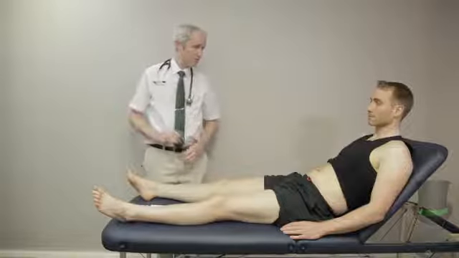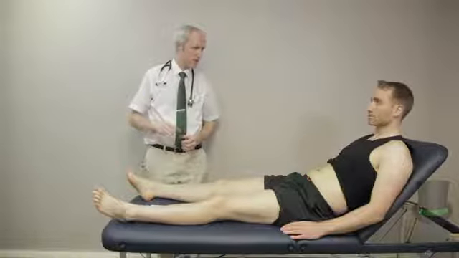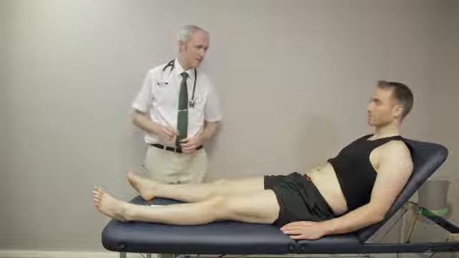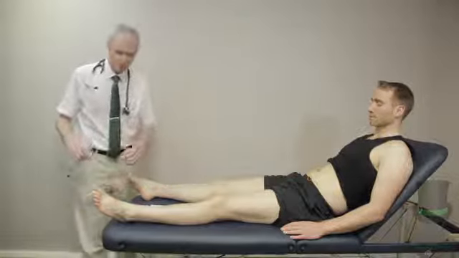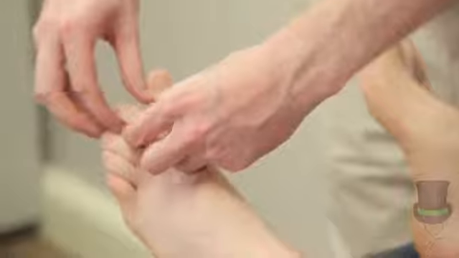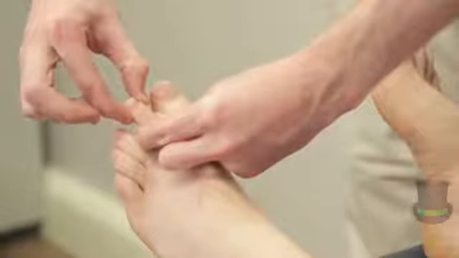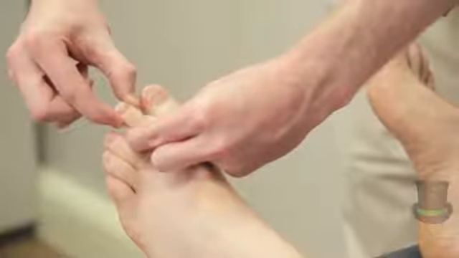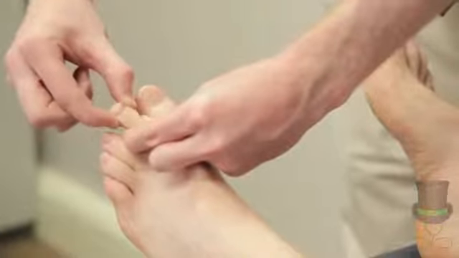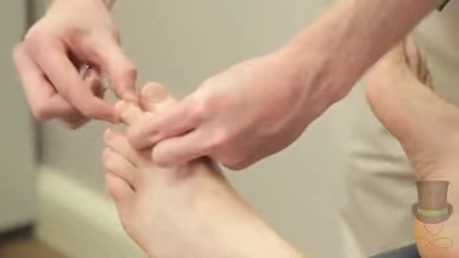Okay. So the next thing I'm going to do is check for your proprioception, so it's whether or not you can tell where things are in space. Okay, so I'll get you to close your eyes, and what I'm going to do is move your toe up and down. I want you to tell me, is it up or is it down? To test proprioception, take the distal interphalangeal joint of one of the patient's toes. Hold the side of the toe and move it up and down, asking the patient to tell you whether you stop with it pointing upwards or downwards. Up. Down. Up.